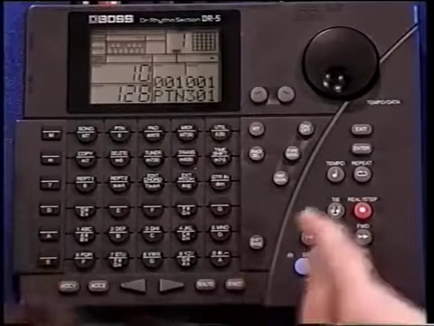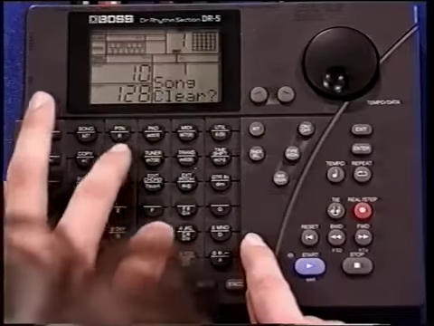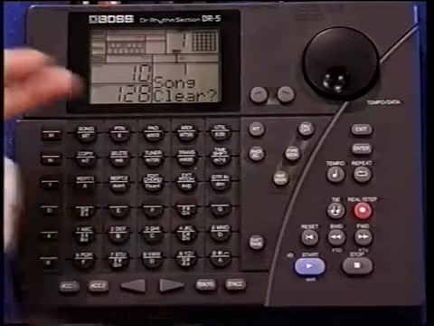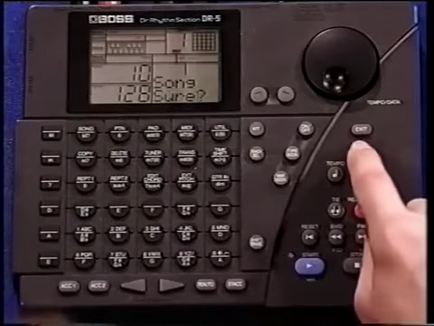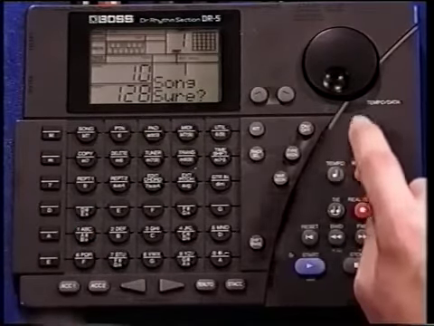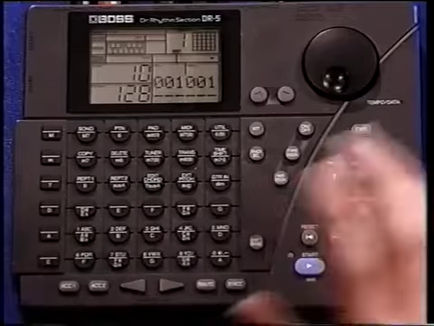So there we have it, the song is complete. You have 20 song memories. Now, should you run out of space, it may be necessary to erase some of the songs you've done previously. To do that, it's, again, using the delete function. Select the song you want to erase, Shift, Delete, and it asks you if you want to clear the song. Hit Enter. If you're sure, press it again. And there, it's gone.